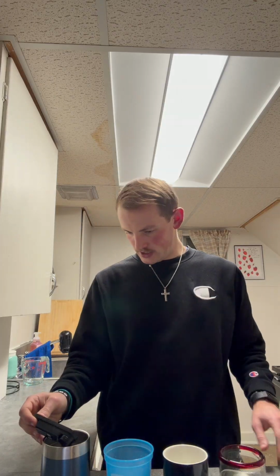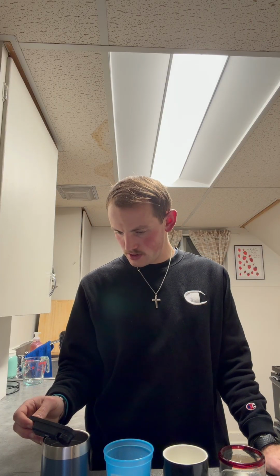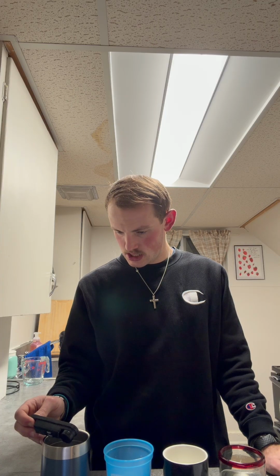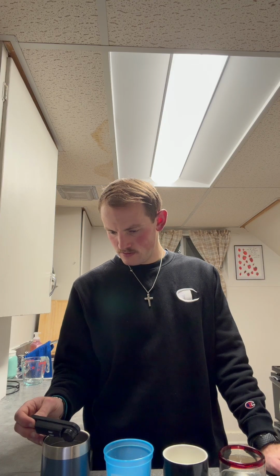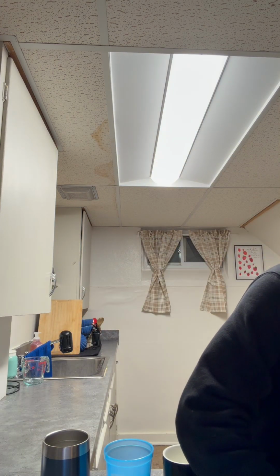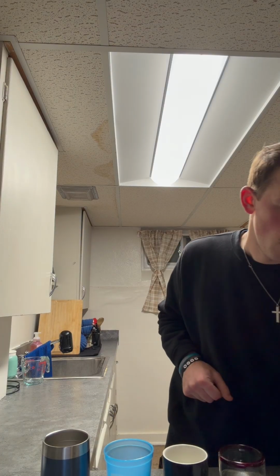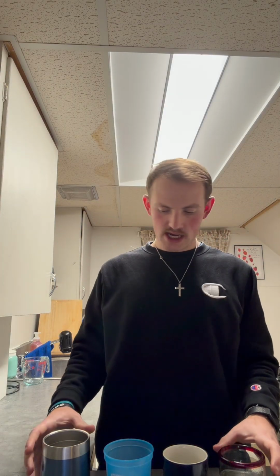Now we will be testing our metal cup, and the water in our metal cup is at 109.9 degrees. All right, in another 5 minutes, we will be checking the temperatures again, and that will be our 15-minute mark.